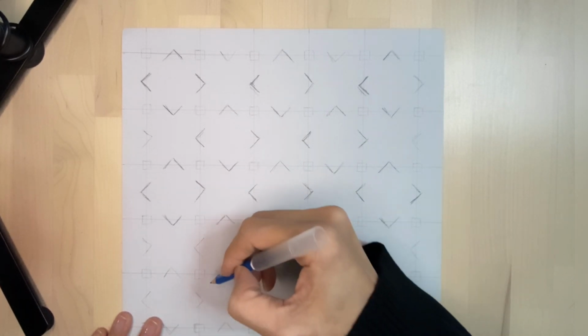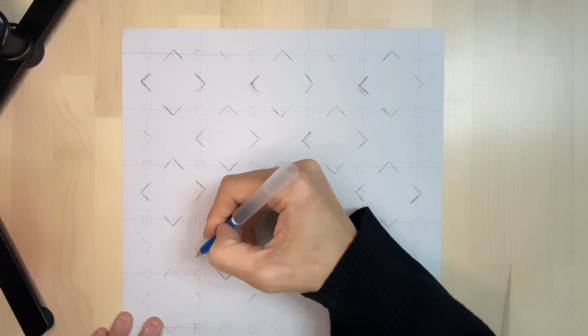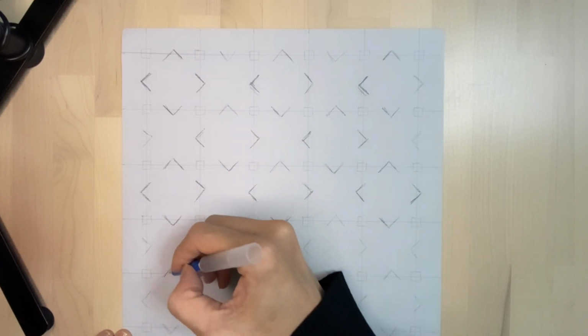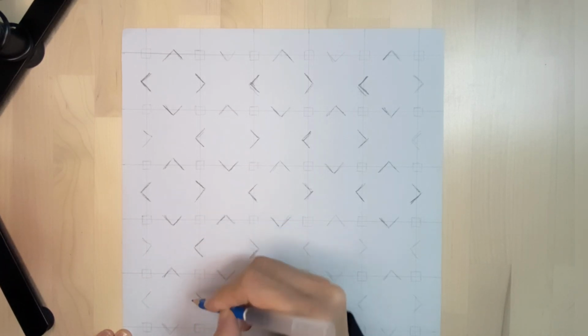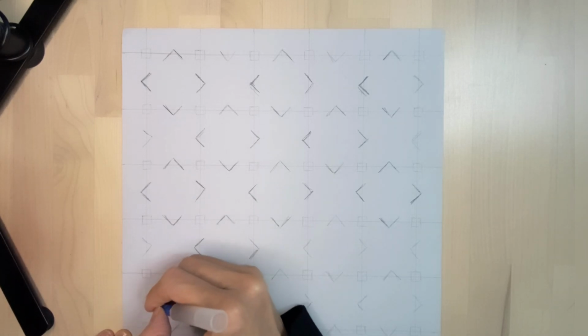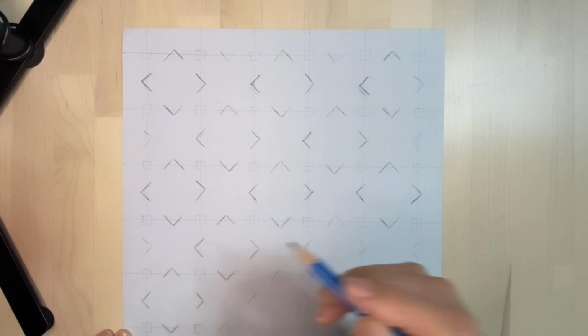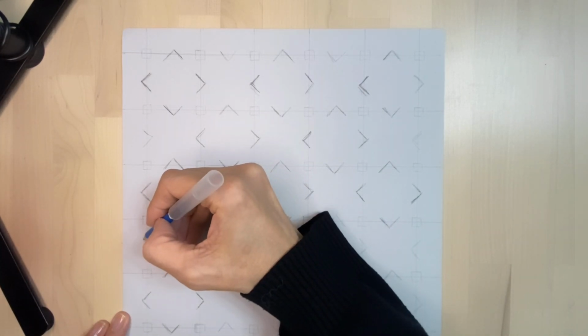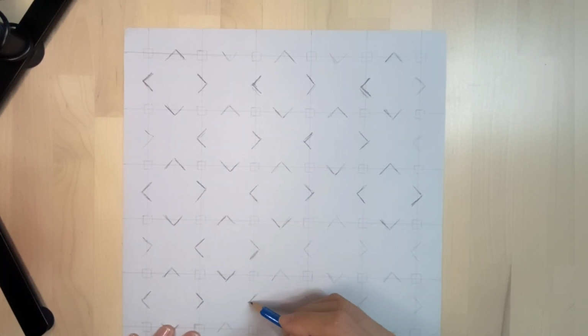And I'm going to trace over these pencil lines once I'm done, and I'm going to erase all the unnecessary lines. So it's okay to have multiple lines at this point.